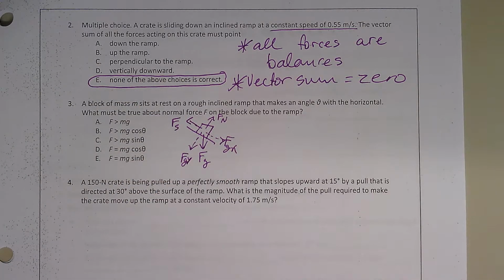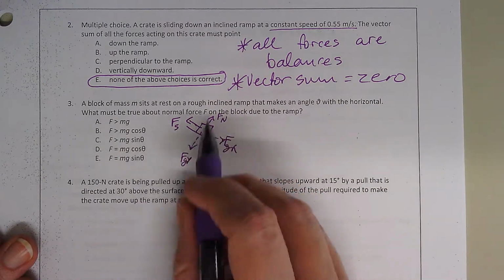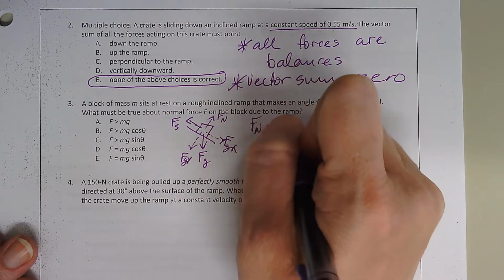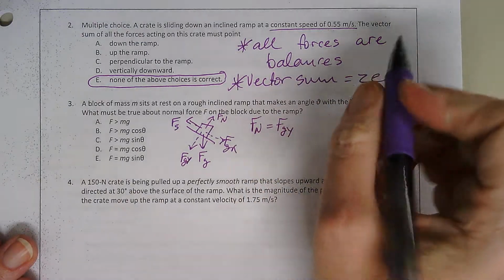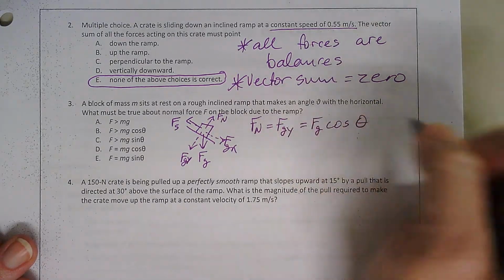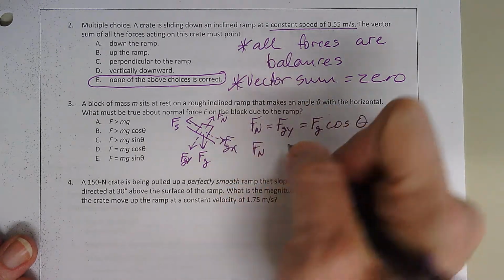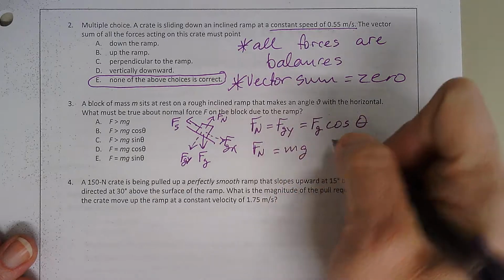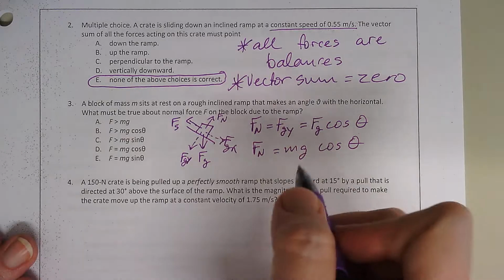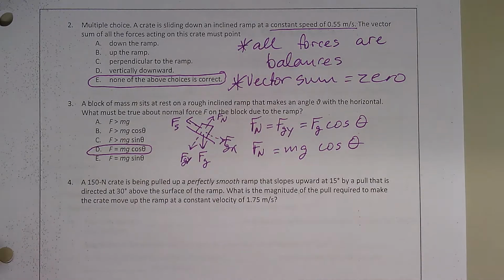Okay, see how my Fn is equal but opposite my FGY? Which means my Fn must be equal to my FGY. My FGY is Fg cosine theta. Fg is mg, so that means my Fn equals mg cosine theta. So that's my answer.